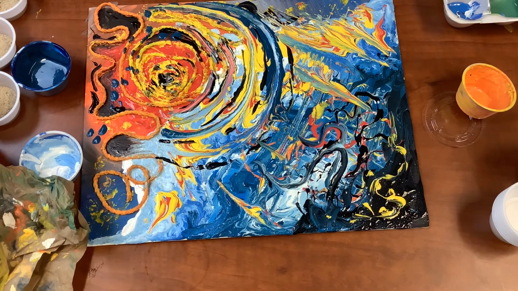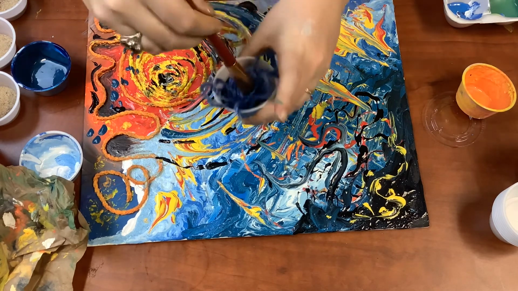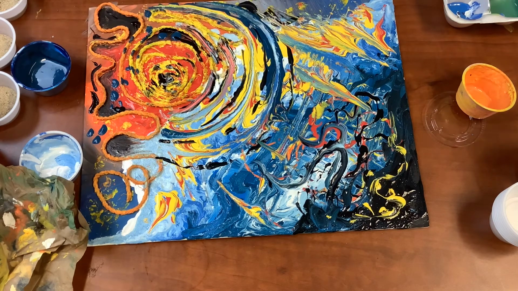I'm adding it right in there like this. And I'm kind of turning it, rotating it, so it gets the paint and the sand on it. This part's going to be a little messy again. Kind of wish I still had my gloves, but I'll survive. So will you.